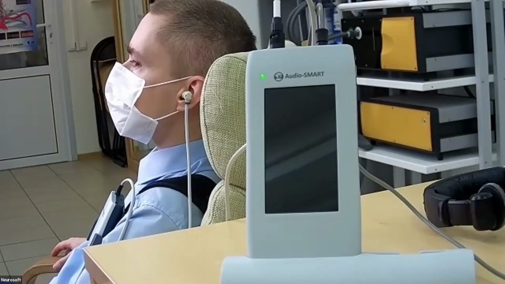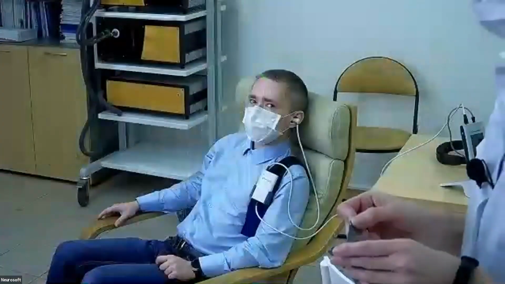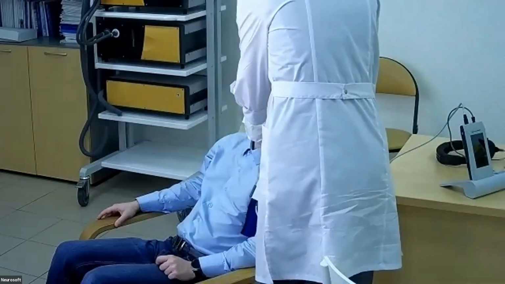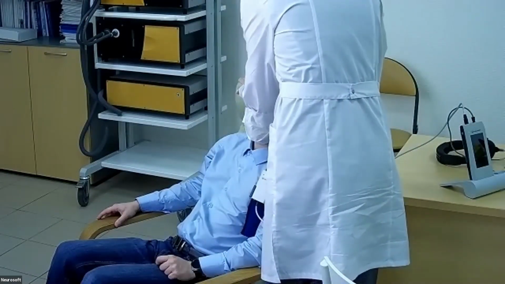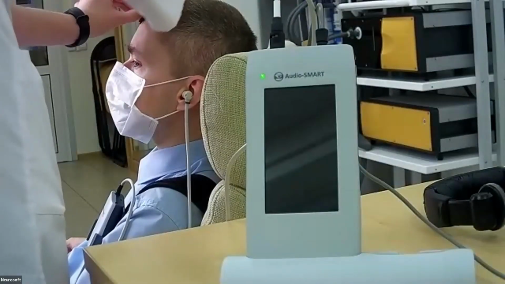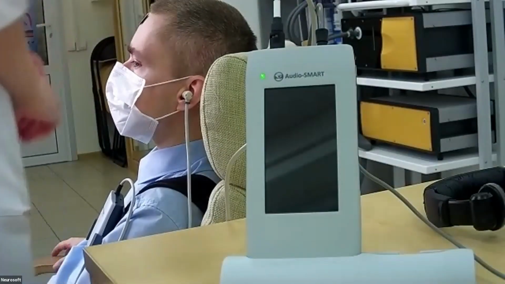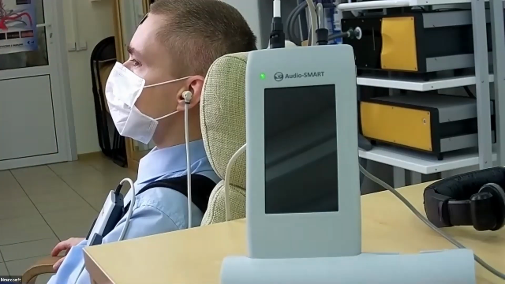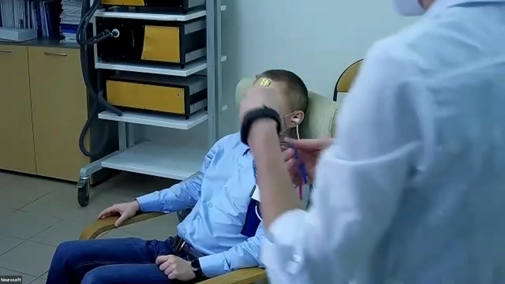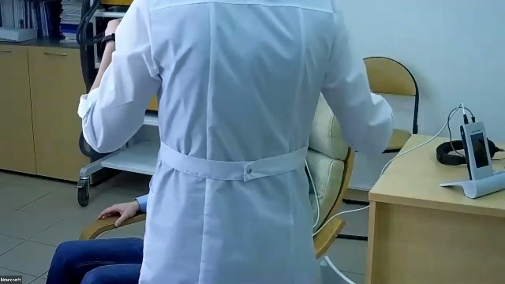We will use hydrogel electrodes today, but you can also use other types of electrodes, for example, cup electrodes if you want, because they also have touch-proof connectors which can be connected to the adapter.